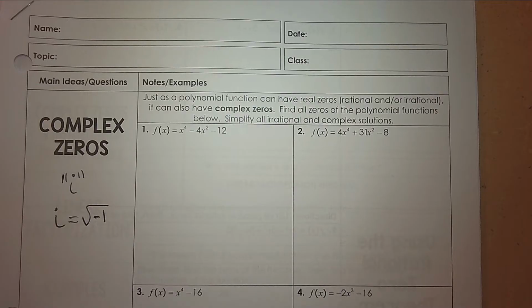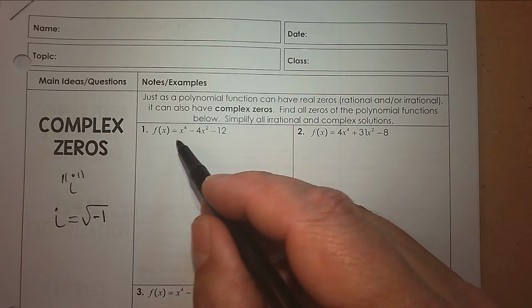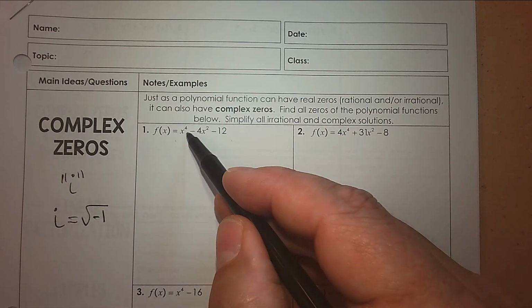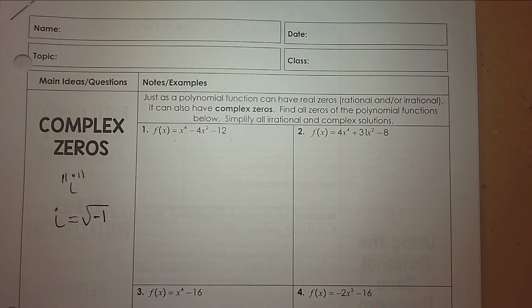So step number 1, I want you to notice, what's the degree of this polynomial again? So at the end, how many zeros will we find? 4, and that's called the fundamental theorem of algebra. They could be real or complex, could be rational, irrational, or imaginary, but some combination. At the end, we're going to find 4. All right, let's look at number 1.